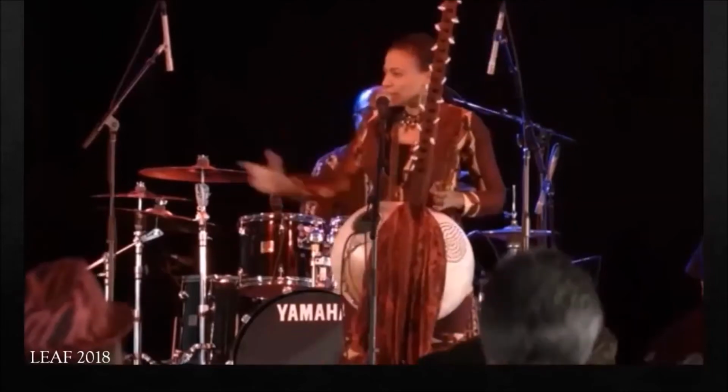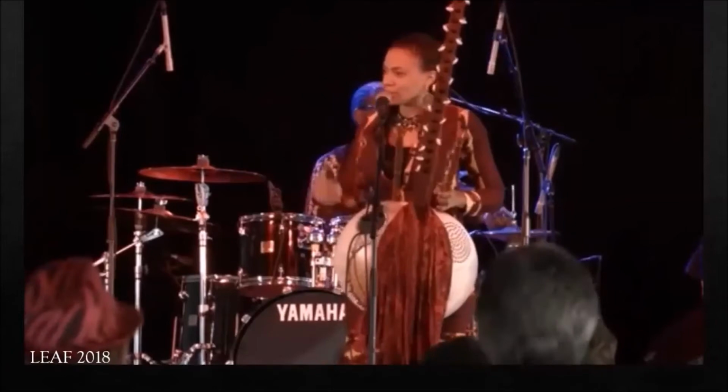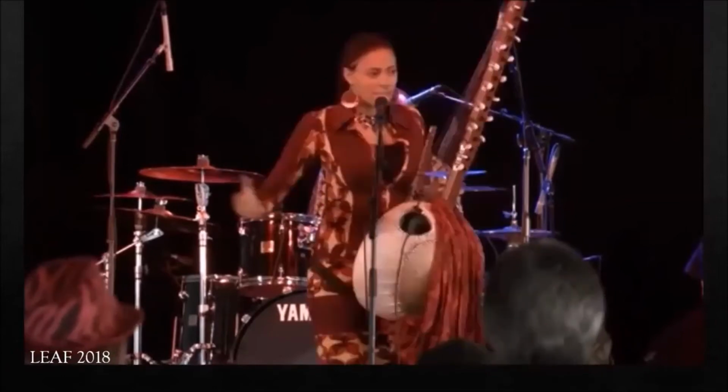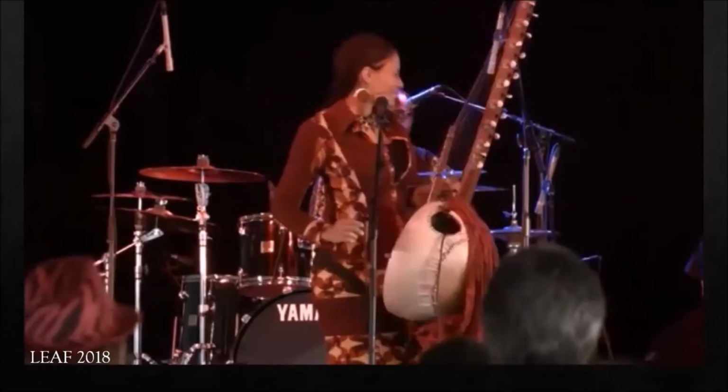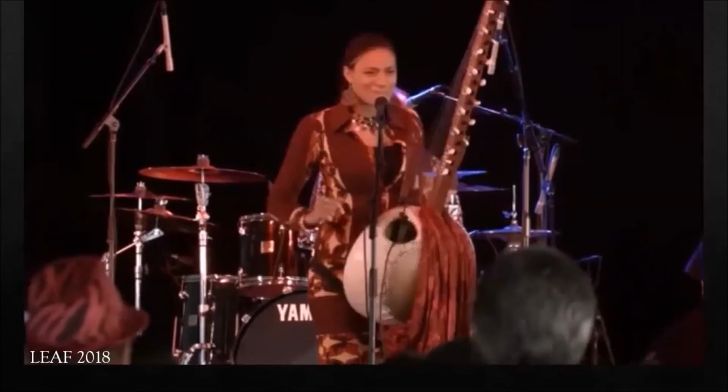So without much talking now, I would like to introduce Sidiki Jobate to the stage, who's going to play balafon. He's also somebody that's special to me as well.